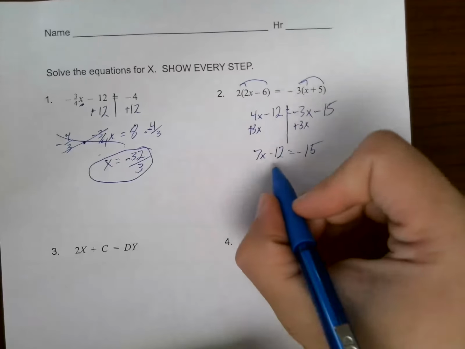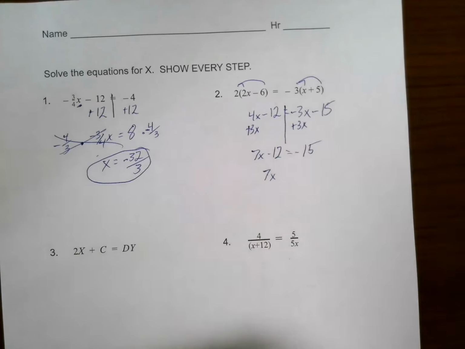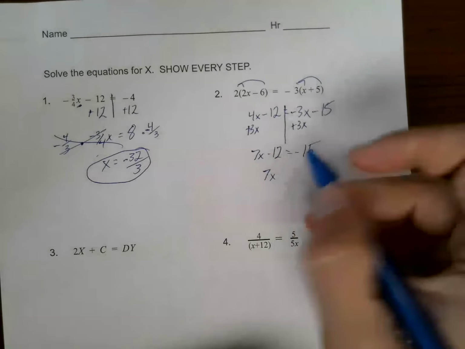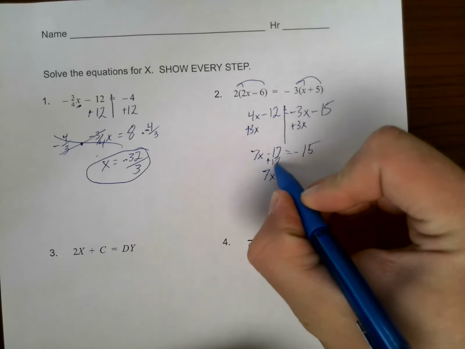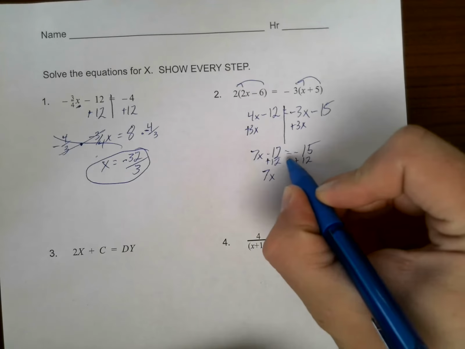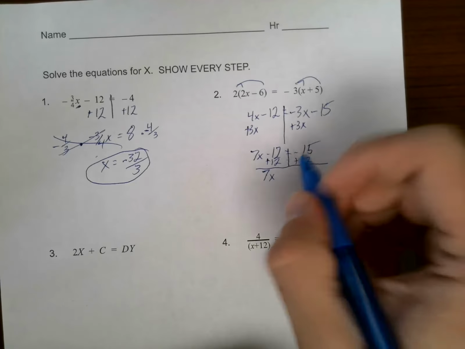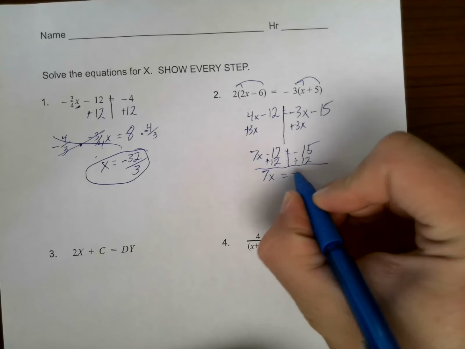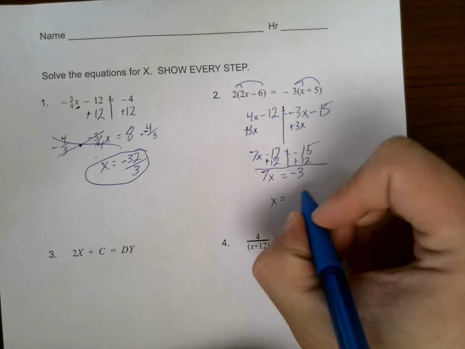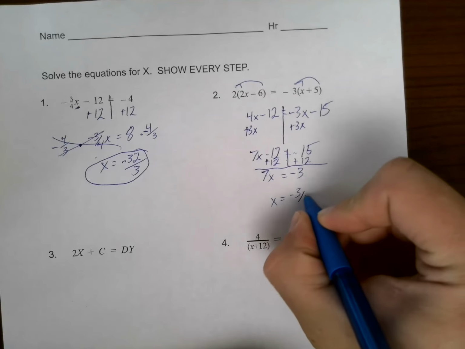Now it's just a two-step equation, 7x, and I go ahead and add 12 to both sides. And I get 7x is equal to negative 3. So x is then equal to negative 3/7.